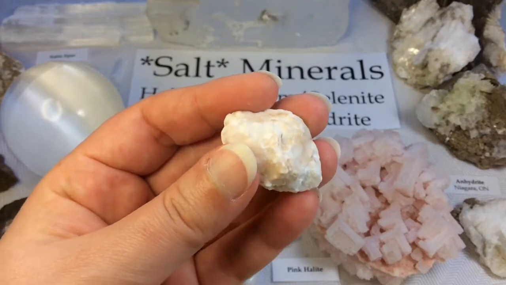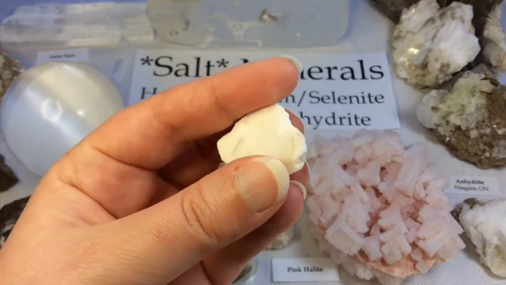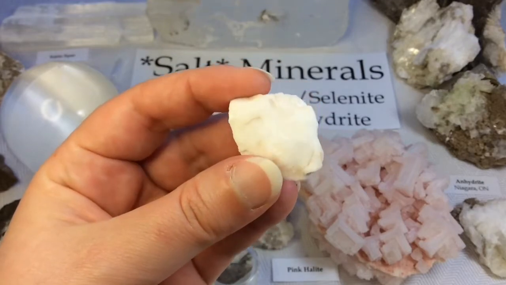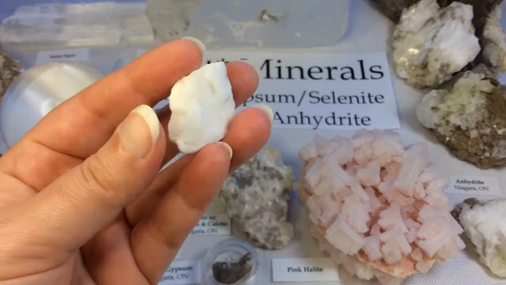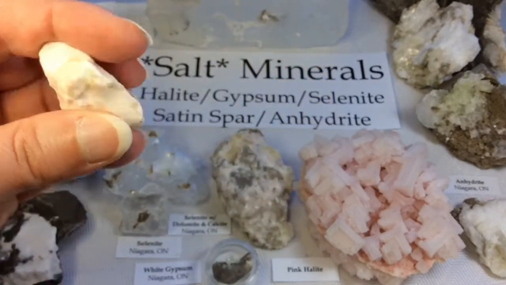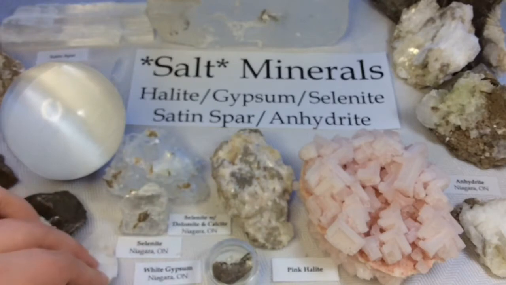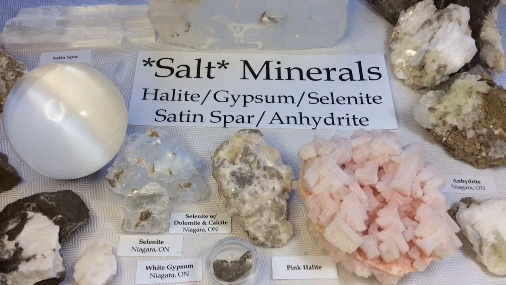So gypsum is the most common sulfate mineral. It is formed mainly by the evaporation of seawater. Like I said, that's something that many of these minerals have in common. All right. So let's jump into selenite next.